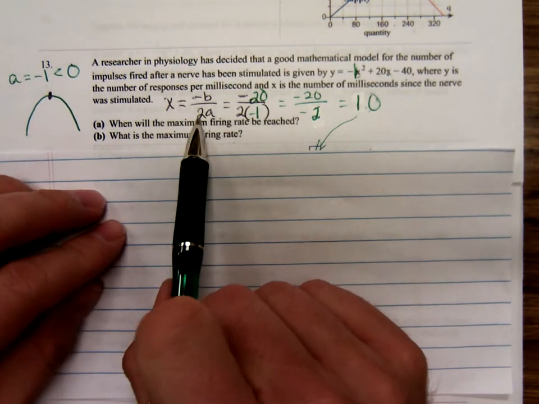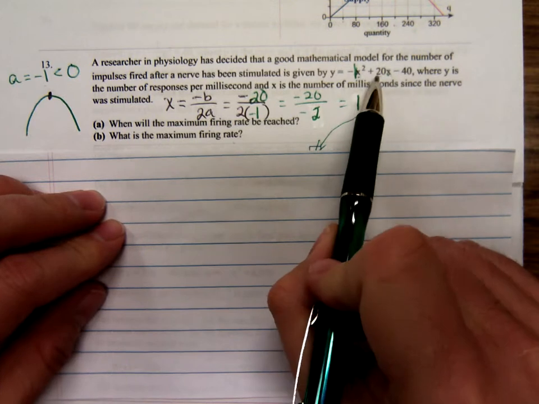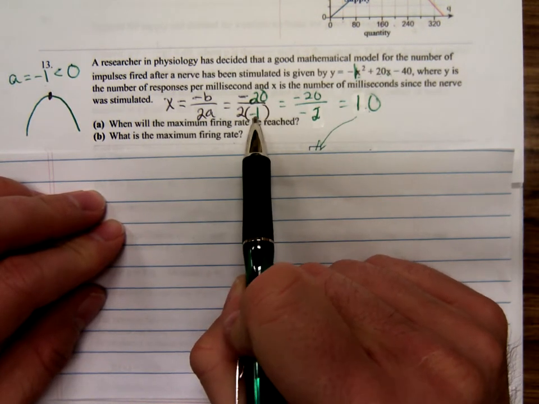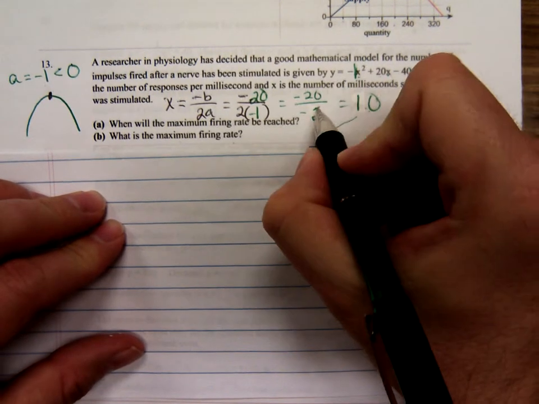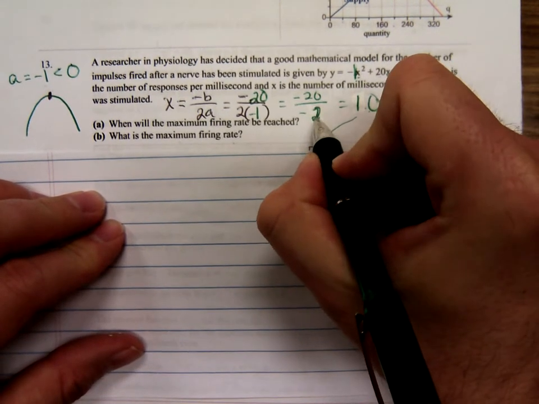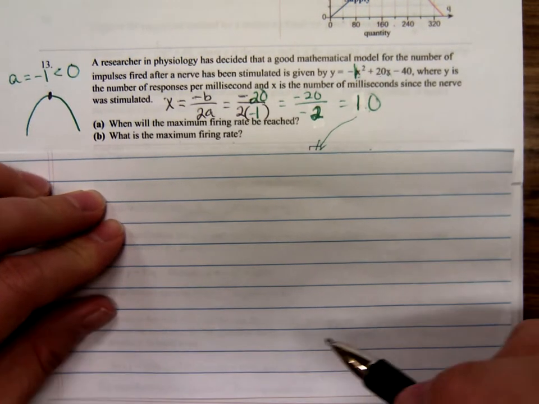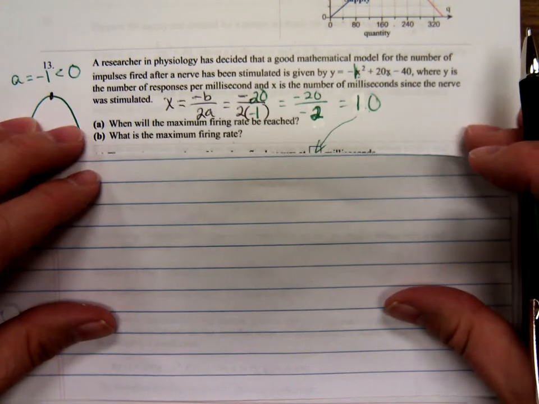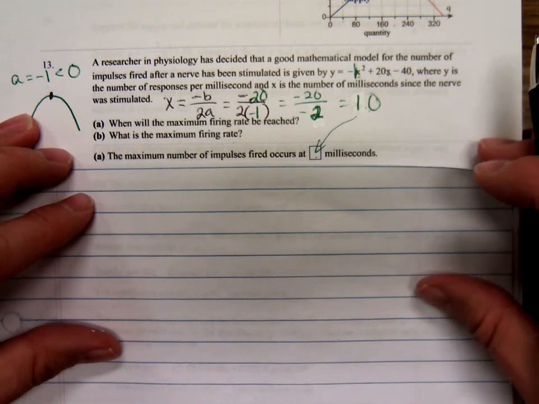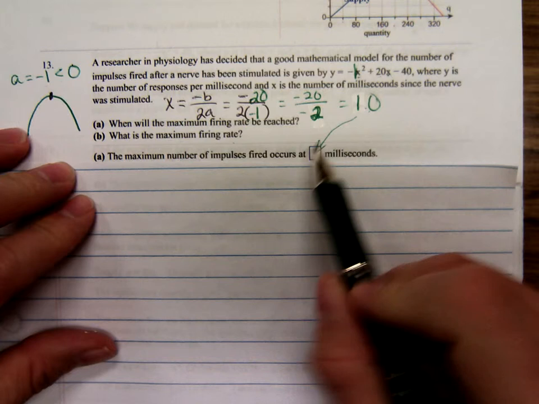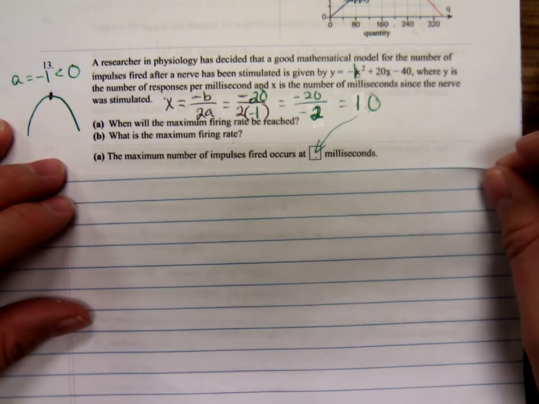So I'm doing minus b over 2a. b is 20, so minus 20 over 2 times negative 1. That would be negative 20 over negative 2, which would be a positive 10, and so it would go right there in that box. The maximum number of impulses fired occurs at 10 milliseconds.